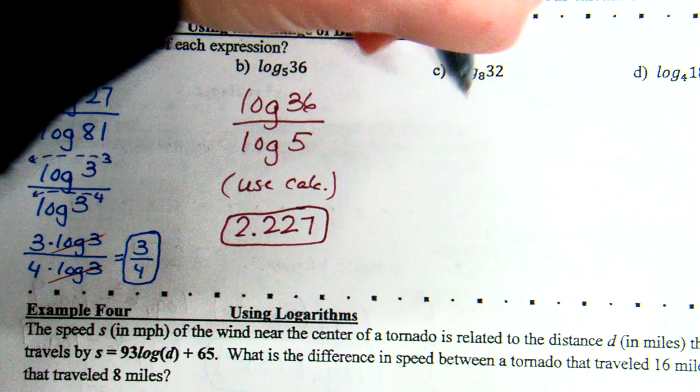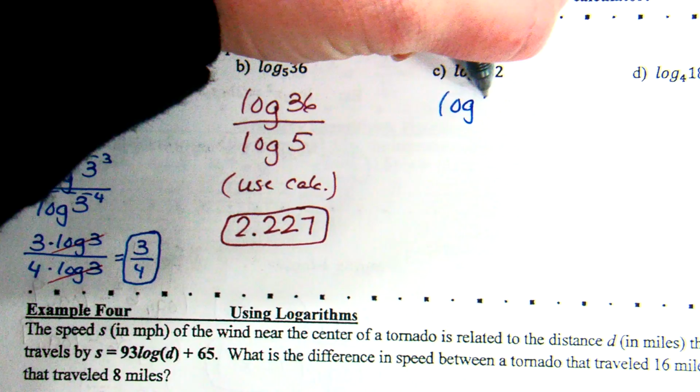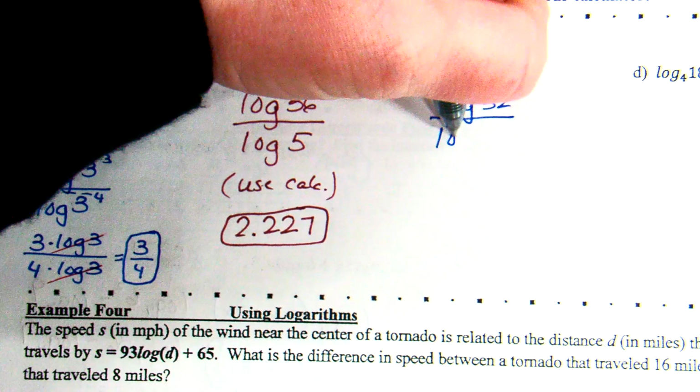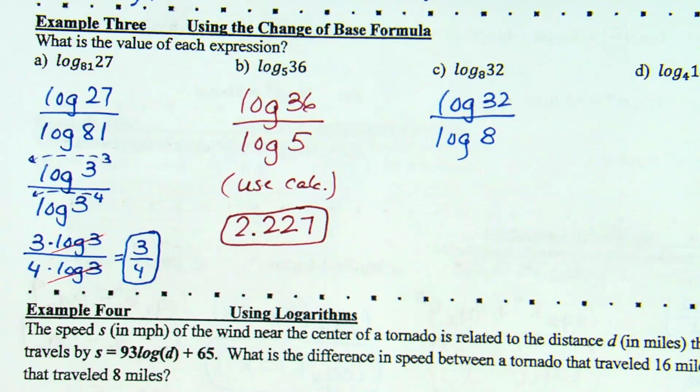Do you guys agree with Lily? Because Lily's not doing everyone's homework in here, right? Okay.